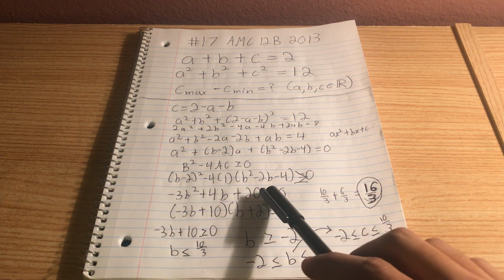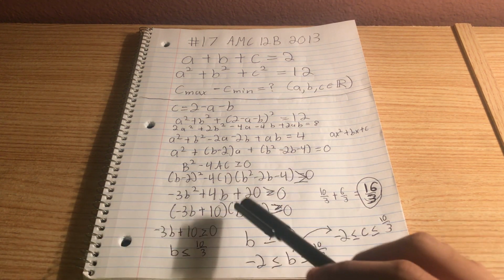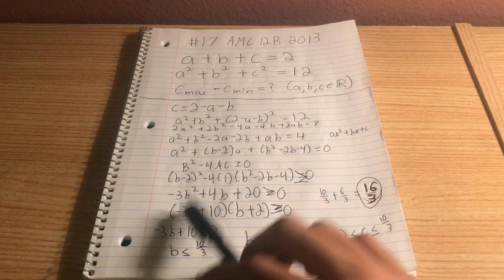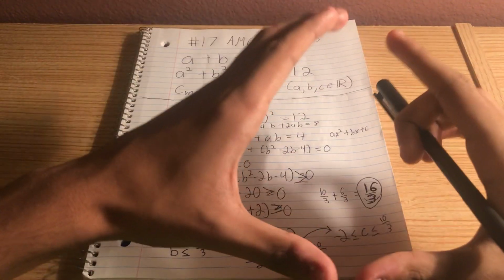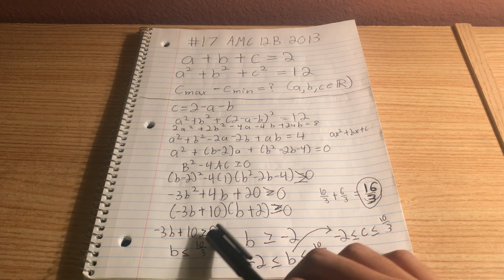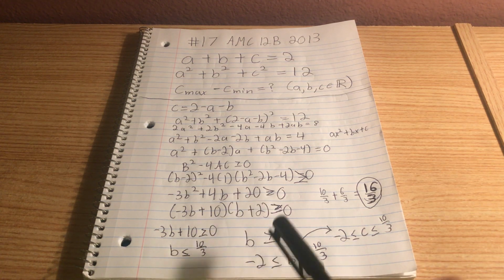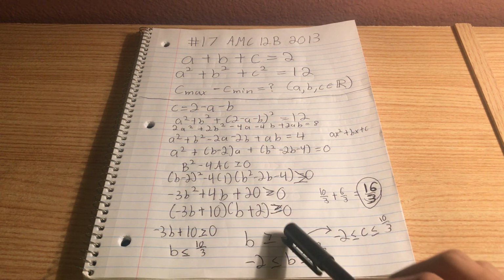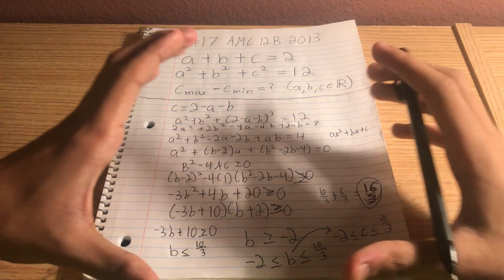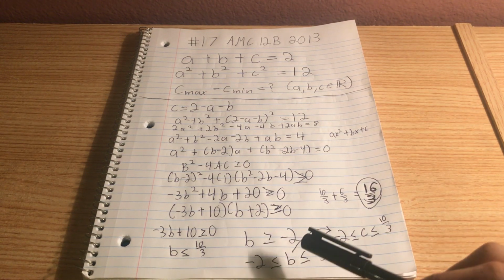After some simplifying, you get this, and finally factoring it into this: (minus 3b plus 10) times (b plus 2) is greater than or equal to 0. And now we just have to solve for each parenthesis expression. You get minus 3b plus 10 is greater than or equal to 0, and solving for b, you get b is less than or equal to 10 thirds. For the other one, it's just b is greater than or equal to negative 2. So that means we can lock b into these parameters, negative 2 and 10 thirds. b has to be in between these two numbers.